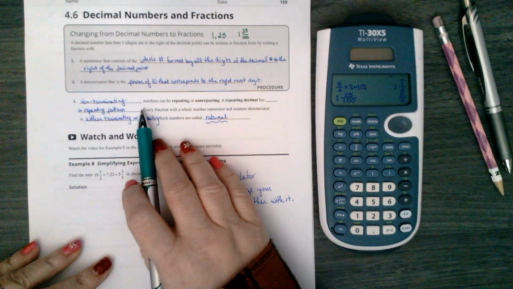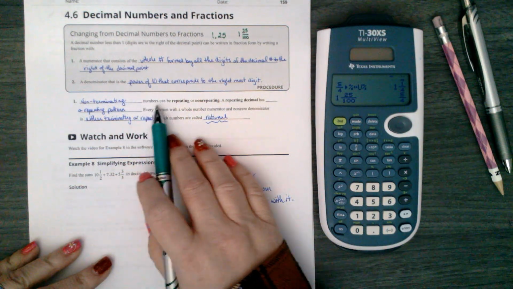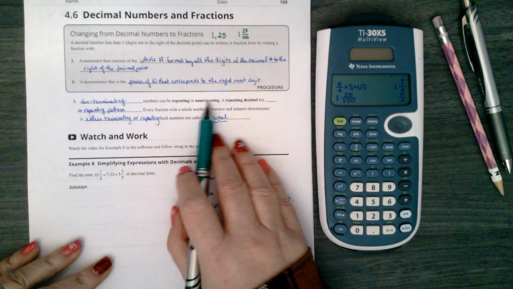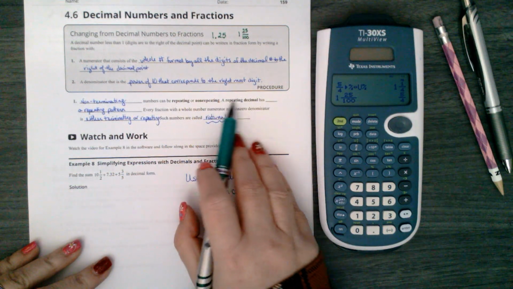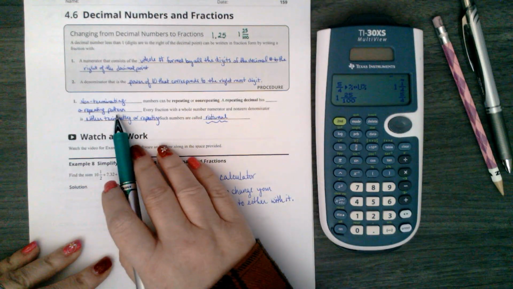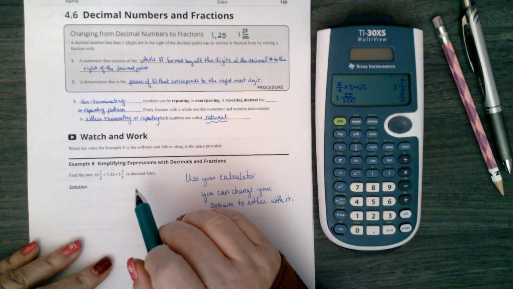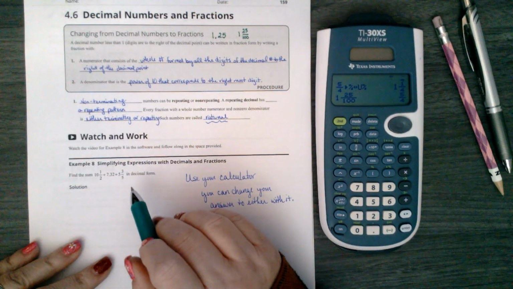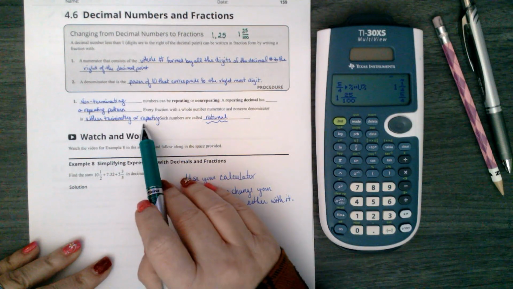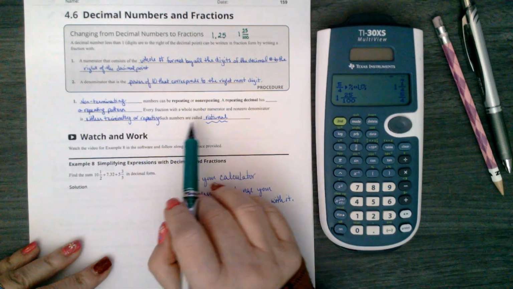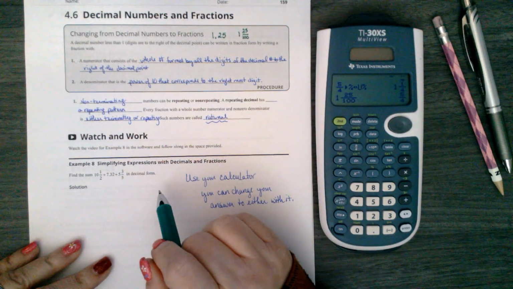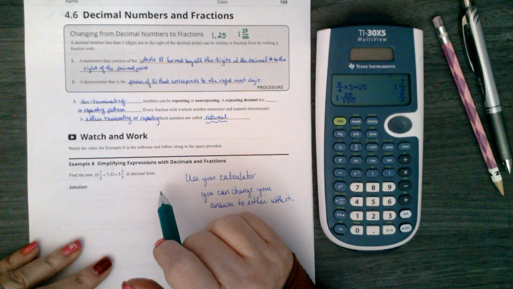A non-terminating number is a number that is repeating or non-repeating. Repeating decimals have a repeating pattern. Every fraction with a whole number numerator and non-zero denominator is either terminating or repeating. Such numbers are called rational. Any fraction is considered rational.